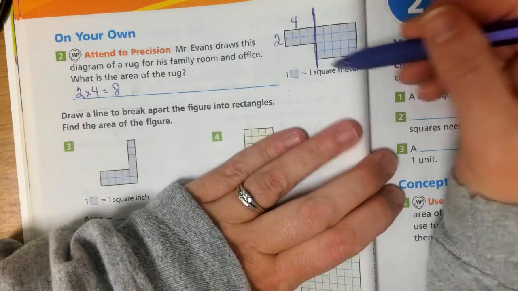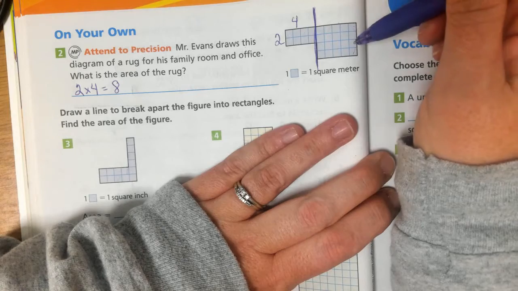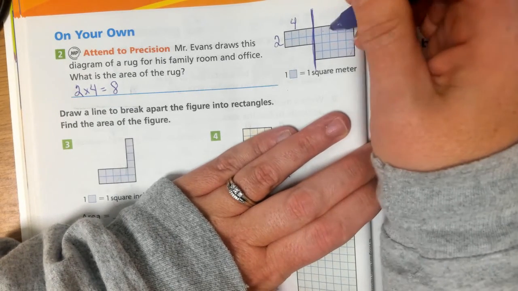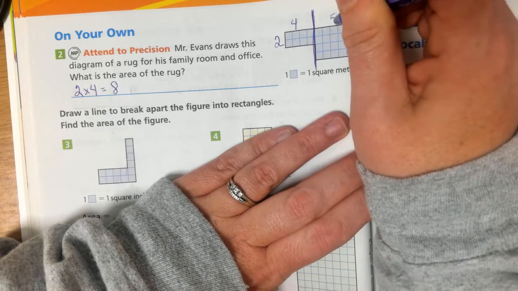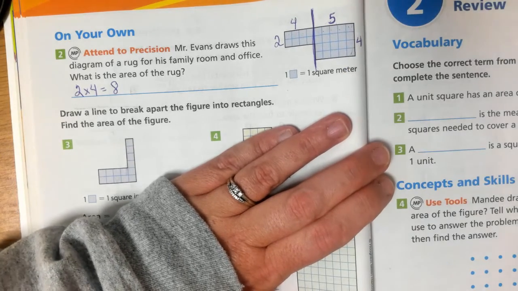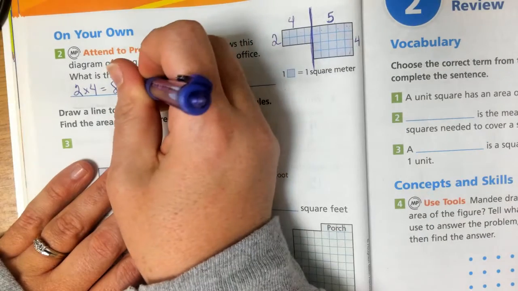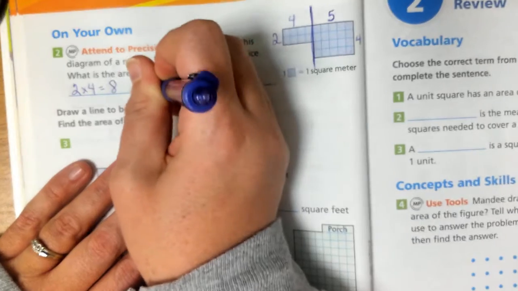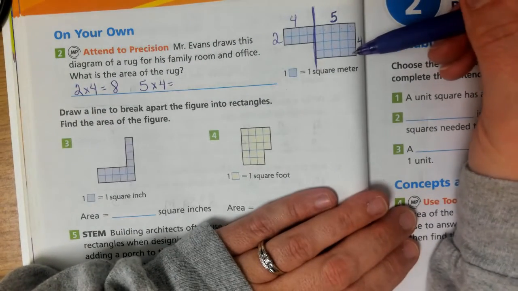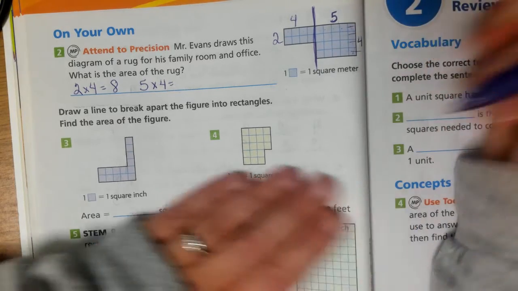Then I'm going to find the area of my next rectangle. I have 1, 2, 3, 4 rows, and 1, 2, 3, 4, 5 in each row. So I'm going to count by 5s 4 times, or I'm going to count all my squares. And oh, sorry, I need to write my multiplication. So it will be 5 times 4. So 5, 10, 15, 20, right? Each row has 5 in it. 5, 10, 15, 20.